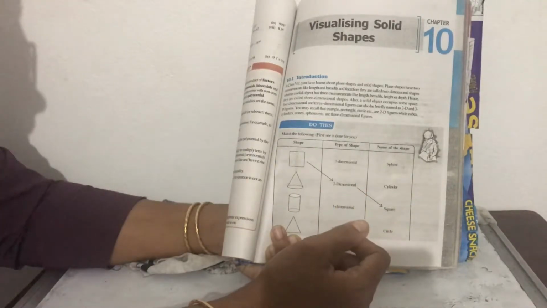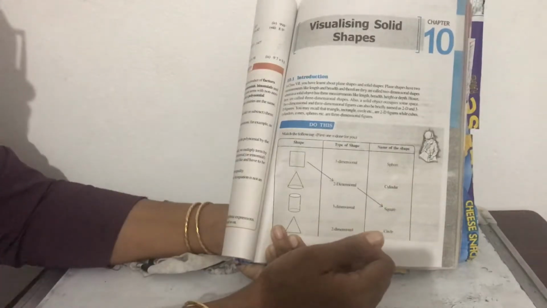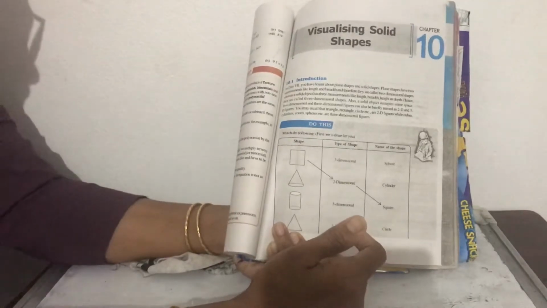Examples of two-dimensional shapes we know: rectangle, square, triangle and circle, like that. And examples of three-dimensional shapes also we know. That is cube, cuboid, cylinder, sphere, like that. And what is the difference of both? What is the difference of two-dimensional and three-dimensional?